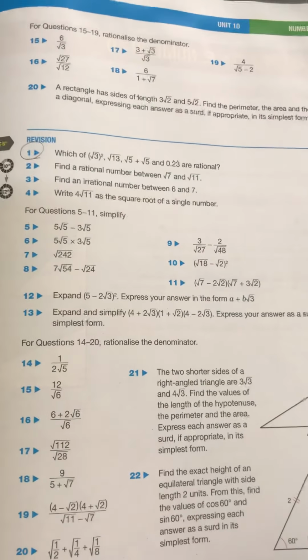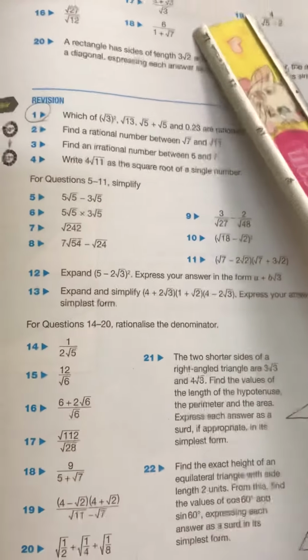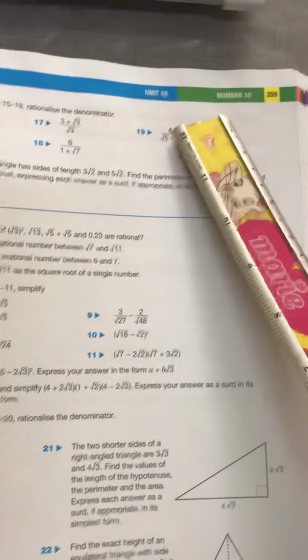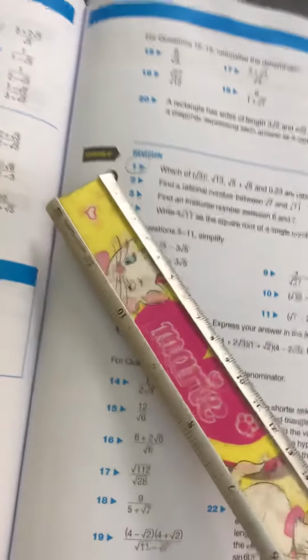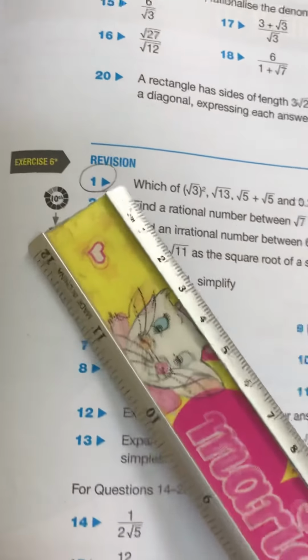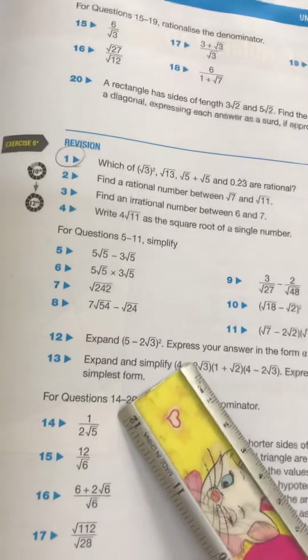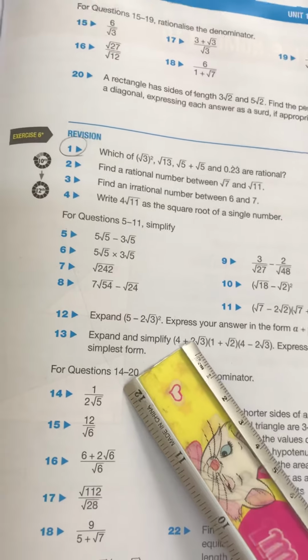Today, as I promised you, this is a revision for Unit 10 numbers about rational and irrational number. I'll solve with you exercise 6 star as a revision for all the previous lessons. Okay? So please pay attention with me.